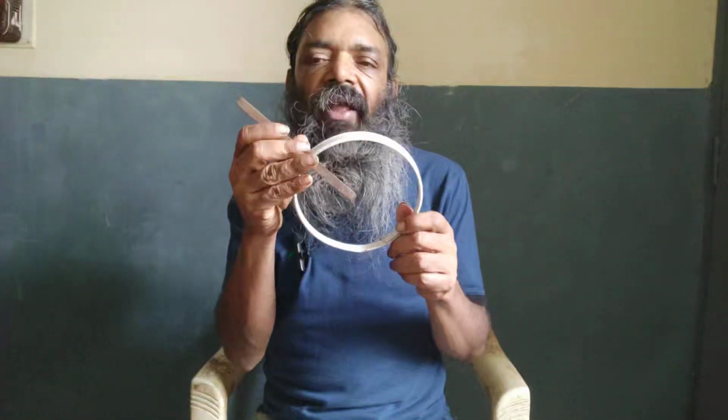If this angle is 2 pi, then the angle of any part, if I divide it into equal number of parts, right?